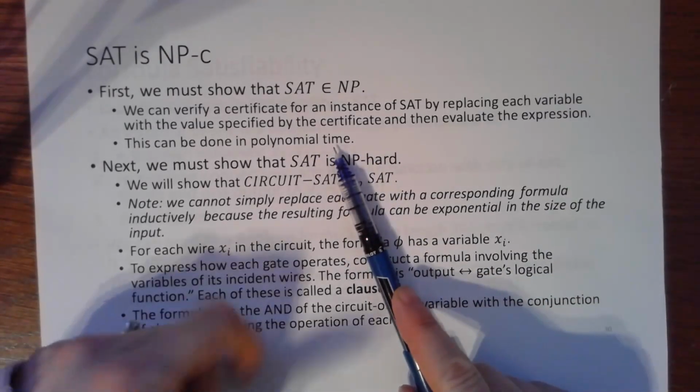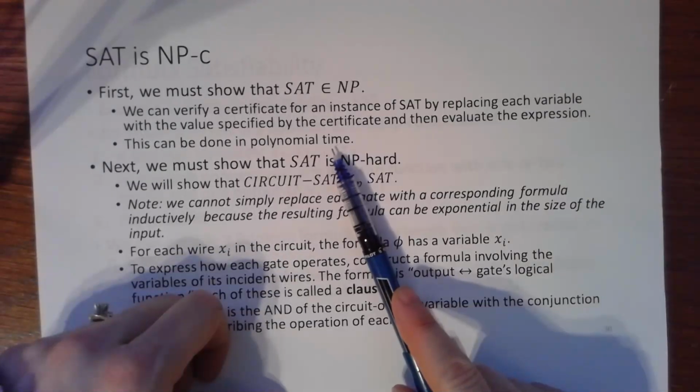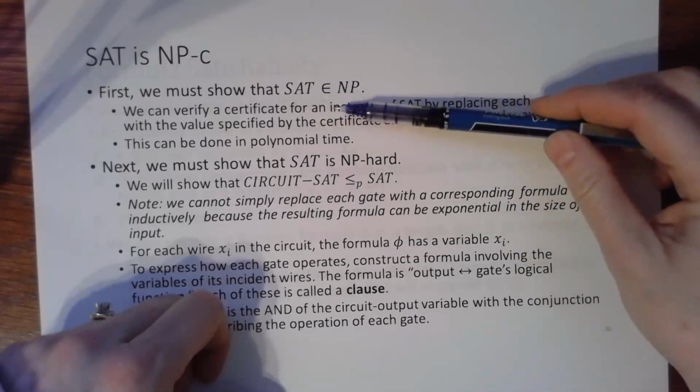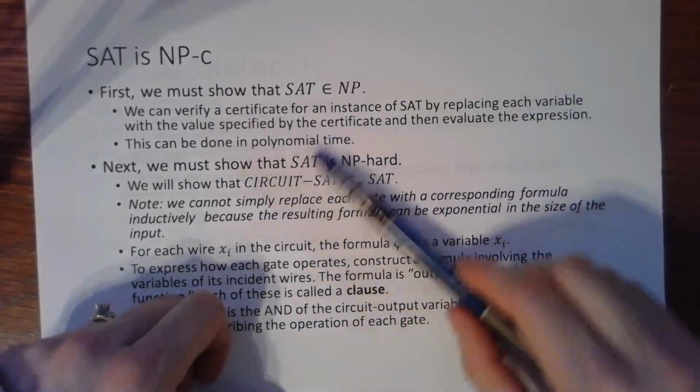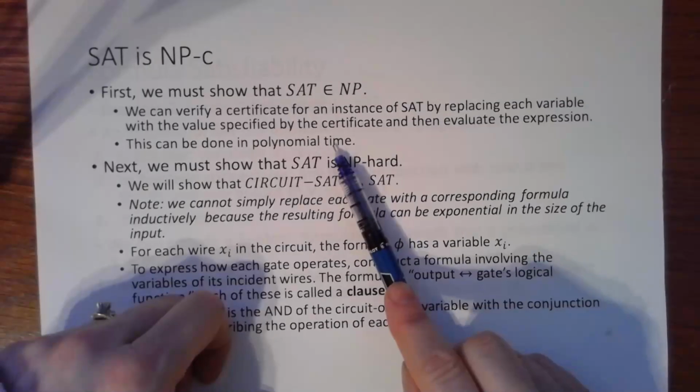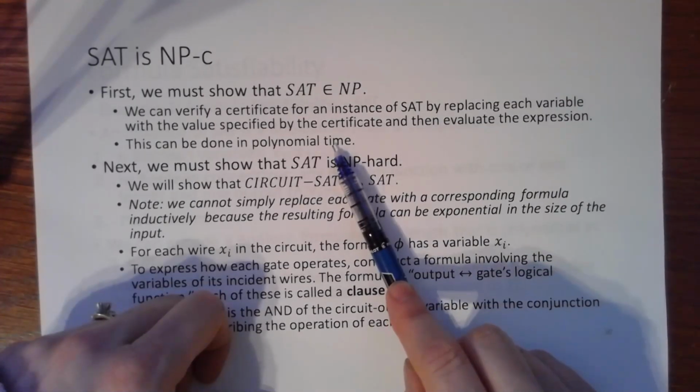The substitution is going to be whatever the size of the input is, and the evaluation is also, so it's just going to be some constant times the length of the input.